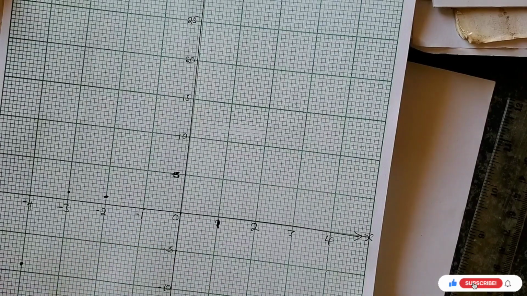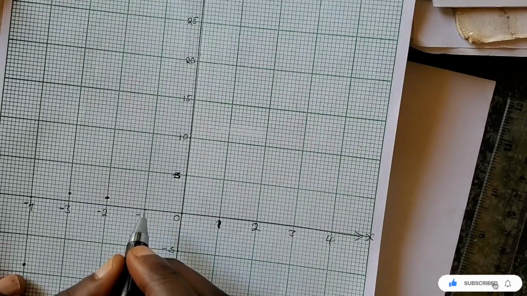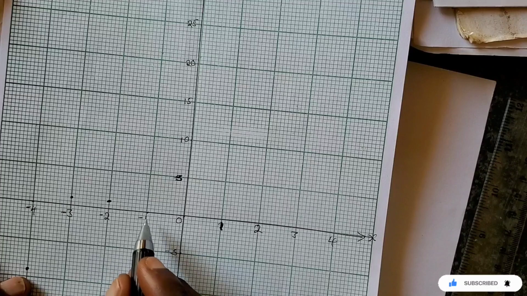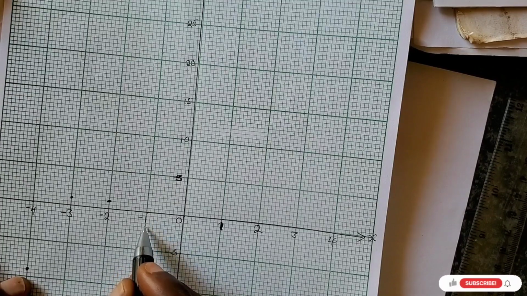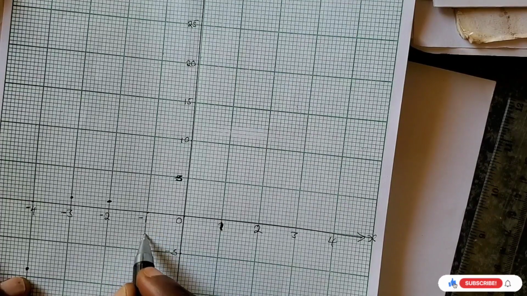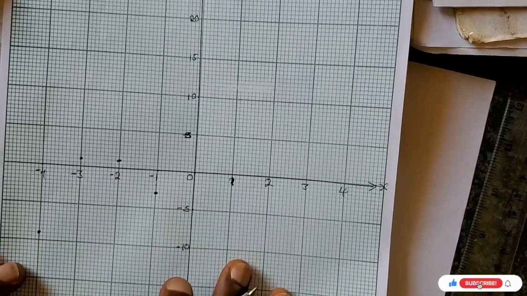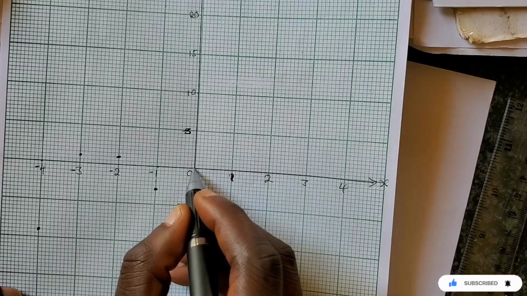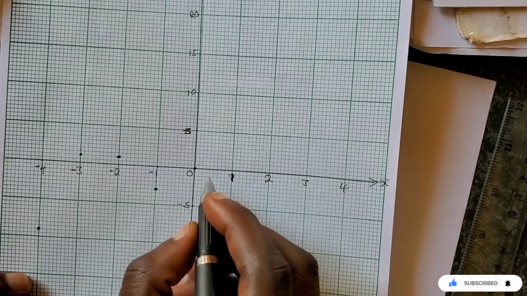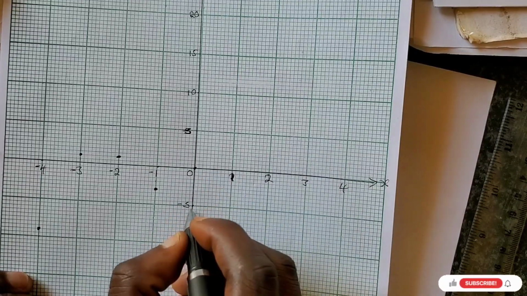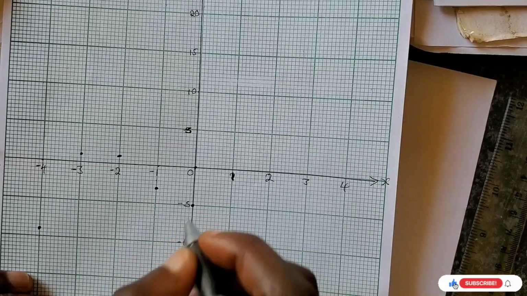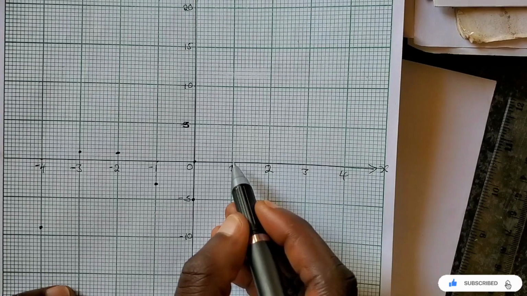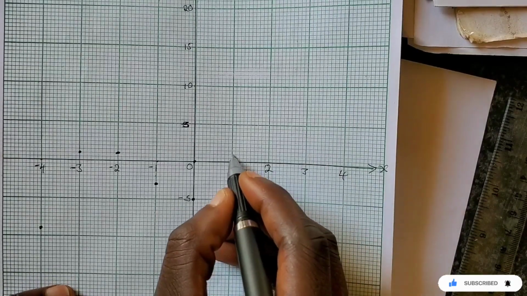All right. Next, negative 1, comma negative 3. Also we're going down. Okay, negative 1. So this is 1, 2, 3. So here. Next, 0, comma negative 5. 0 is here, comma negative 5. So the coordinate is here. Okay, great. Next, 1, comma 1. This is 1, comma positive 1 here.